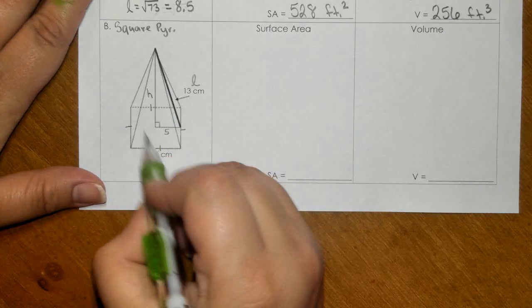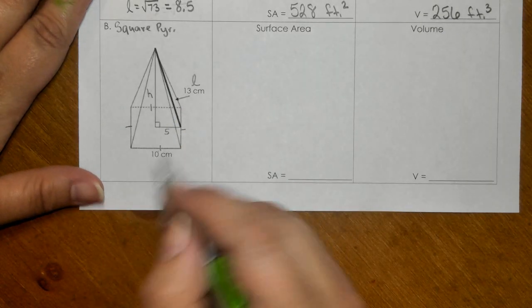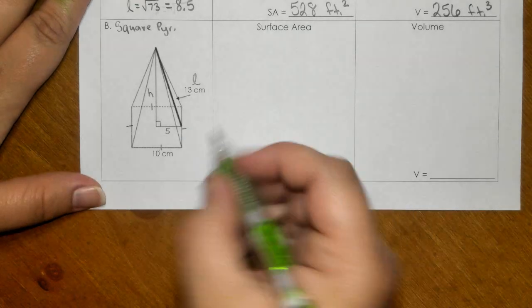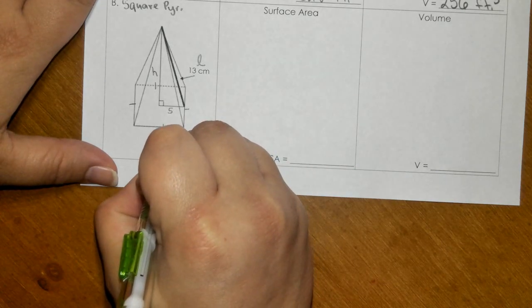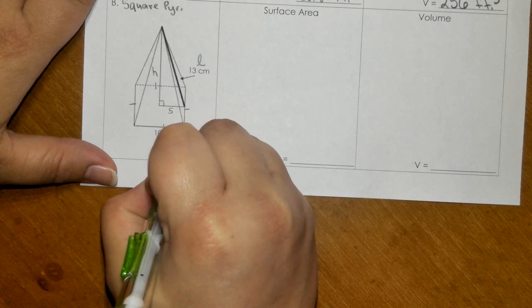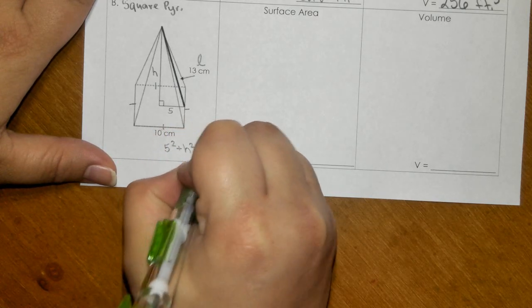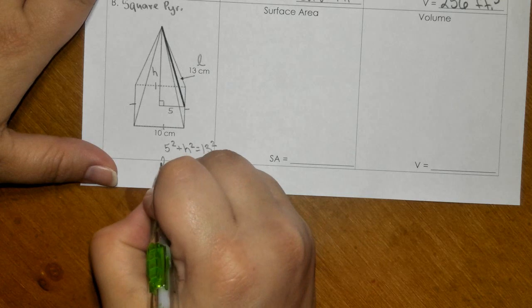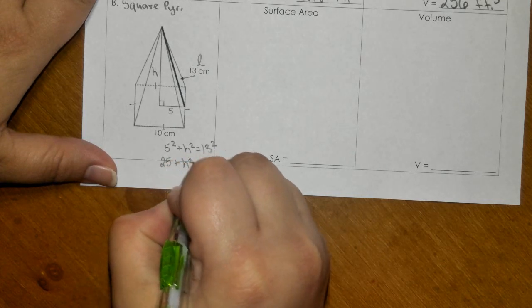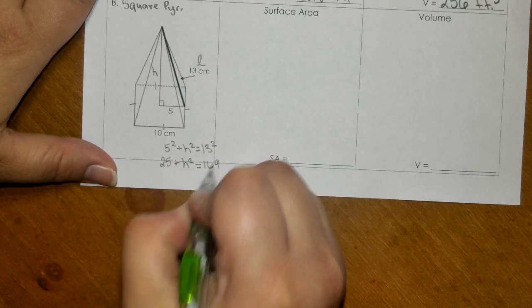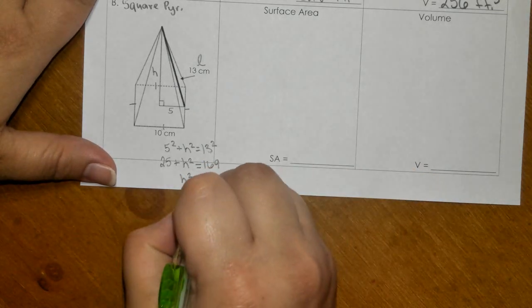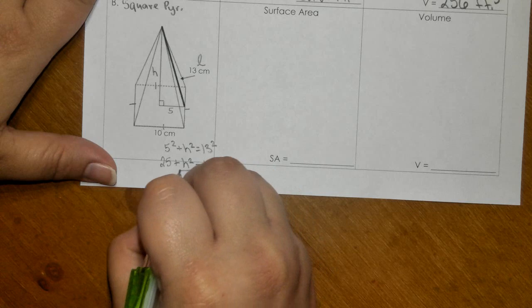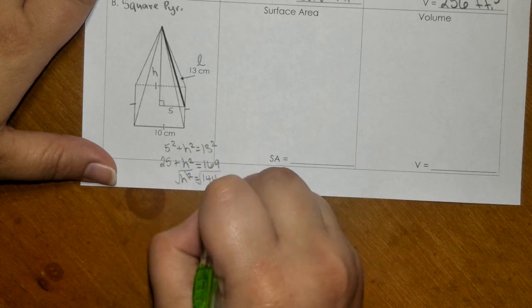So that's our L. We know this is 5. We got to get our h. So down here, I'm going to go ahead and just work out the Pythagorean theorem. So I've got 5 squared plus h squared equals 13 squared. If I subtract 25, we get 144. And that's a perfect square, so our h is 12.